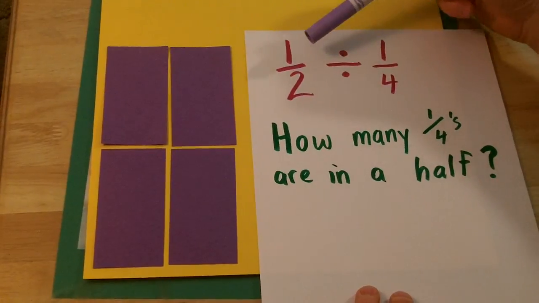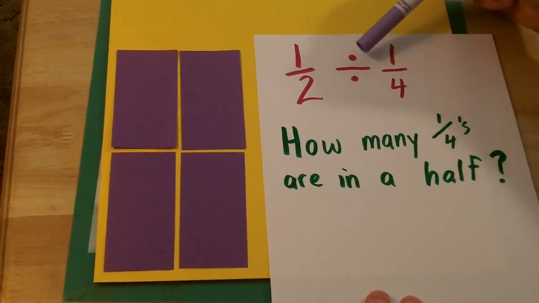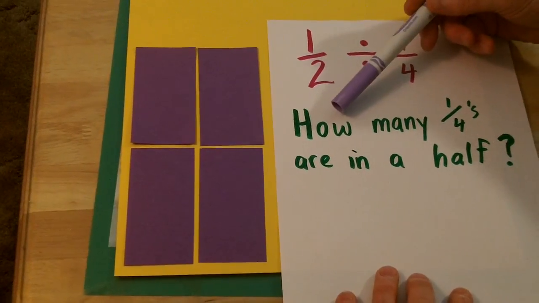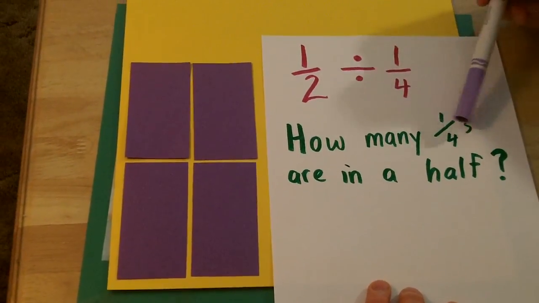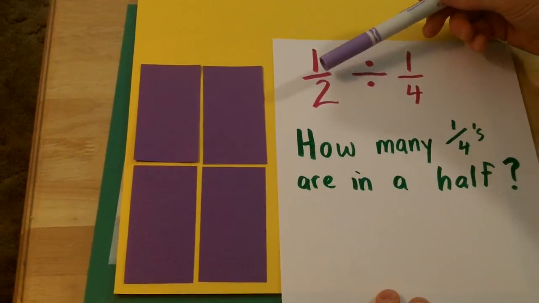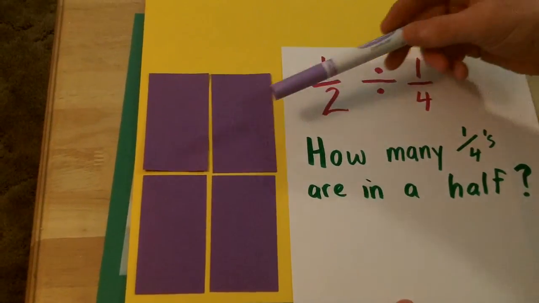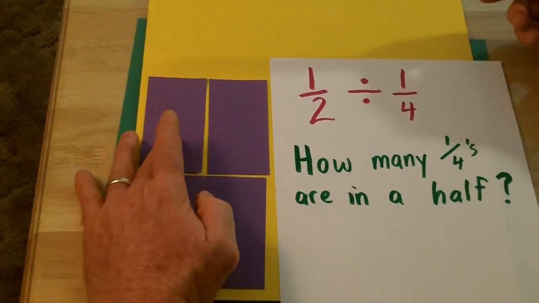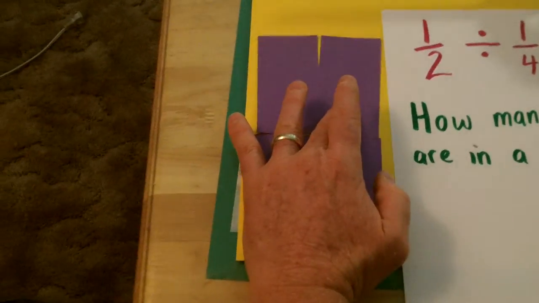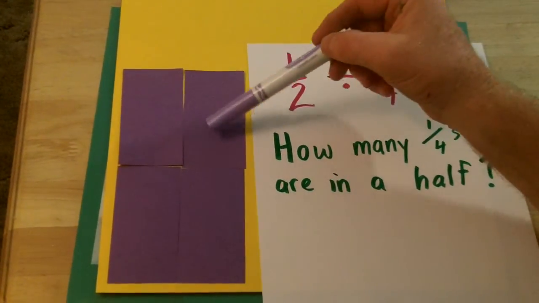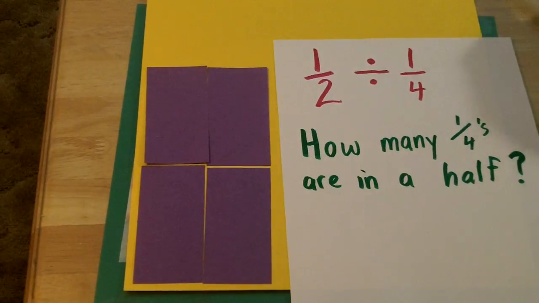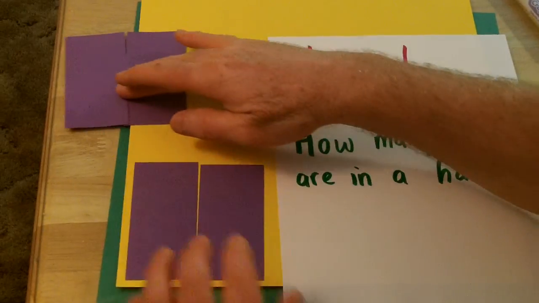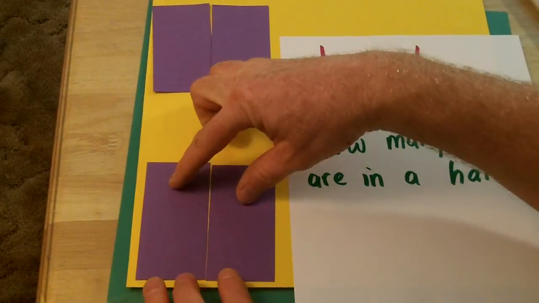So right here we have 1/2 of a whole divided by 1/4. It's asking us how many 1/4 are in a half, because this is 1/2 divided by a fourth. Now let's look right over here. Let's say this is the whole, and it's made of 4/4. Now we want to know, if we start out with 1/2 of a whole, we have this.